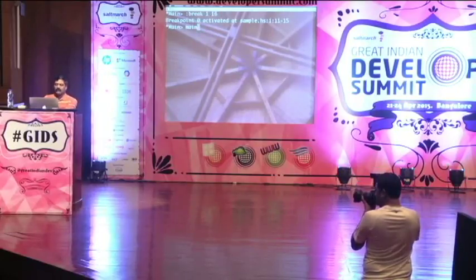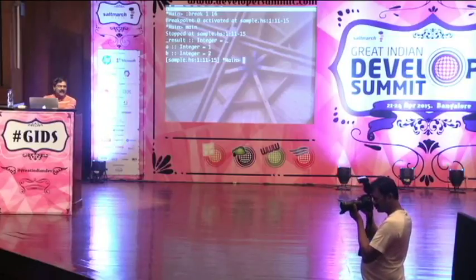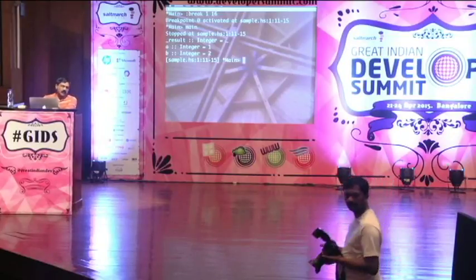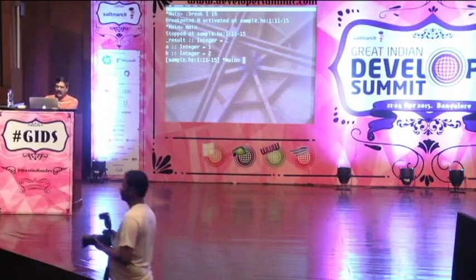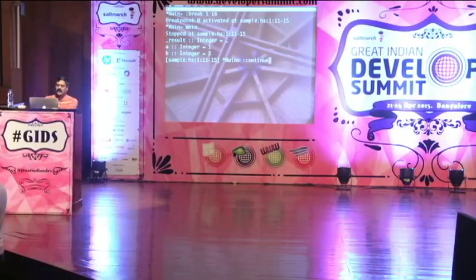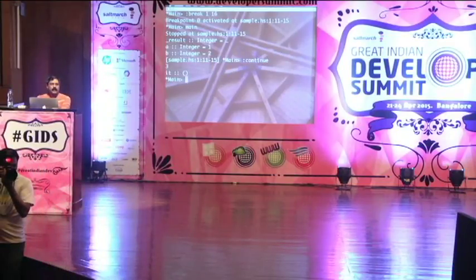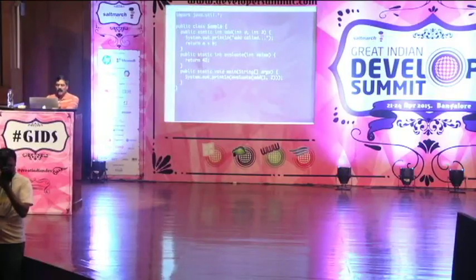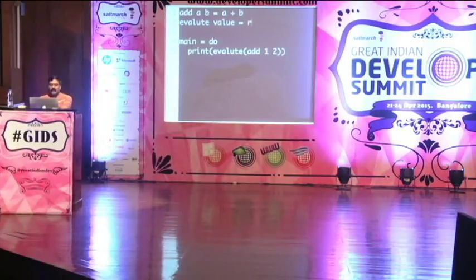I call the main function. Notice it is waiting in that function because it stepped into it, right? Absolutely. Then I say continue, and you can see that it printed the value 3, as you would expect. However, I go back to this code now and say return 42.